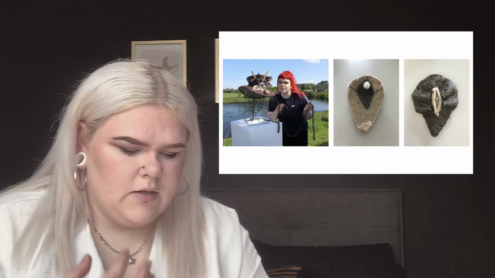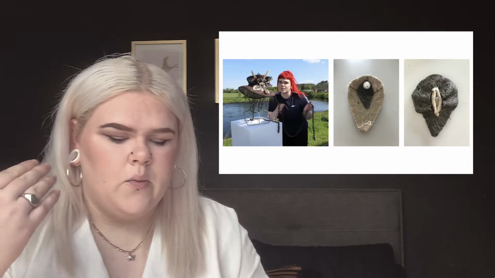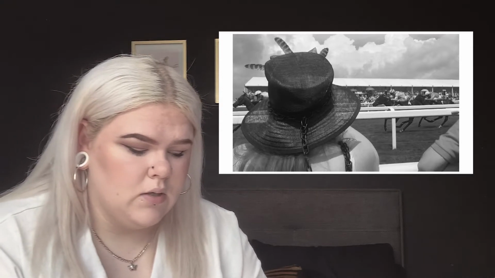And then it finishes on a really, really strong slide, which is me wearing the hat at Epsom races on the, I think it was the 100th year anniversary, and it's got the racehorses in the background. So it's a really strong image. It's black and white again, so I feel like black and white images, they're just like really powerful. It's not to do with like composition or anything. It's to do with what's going on in that image. There's a narrative there. Yeah, so I feel like that was quite strong.